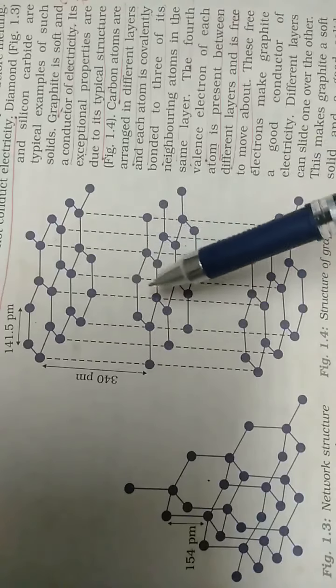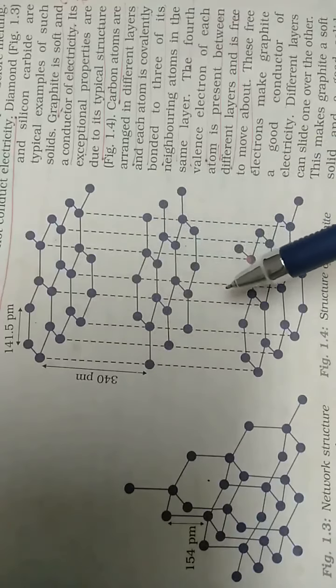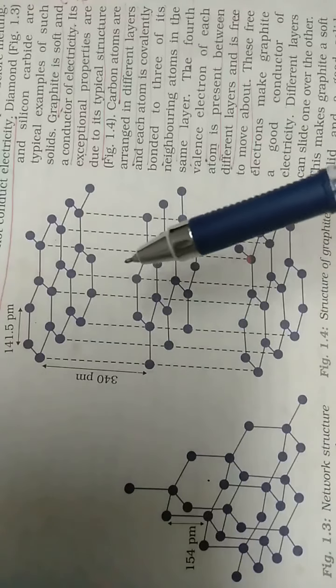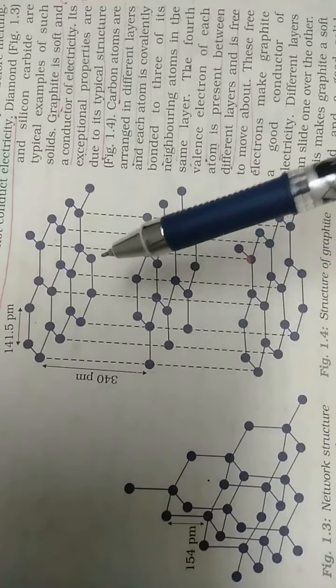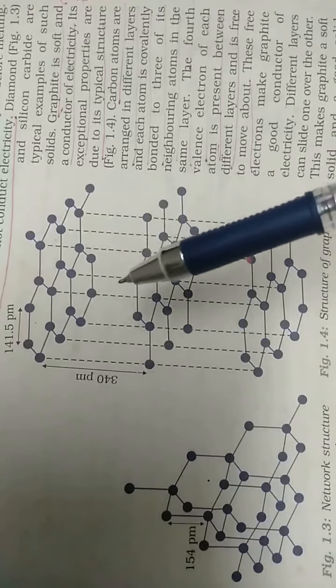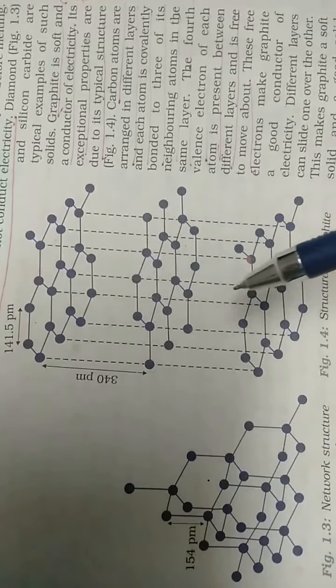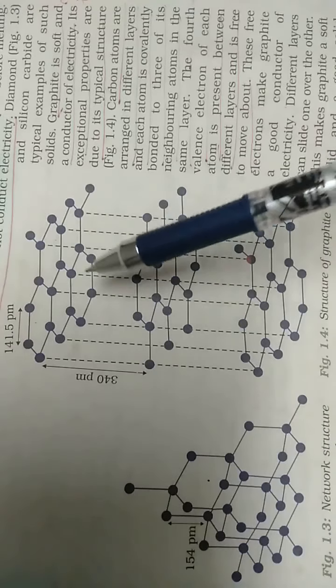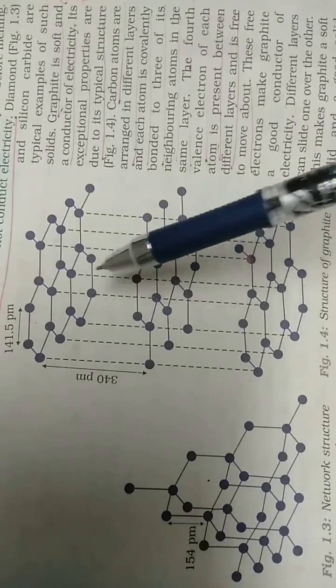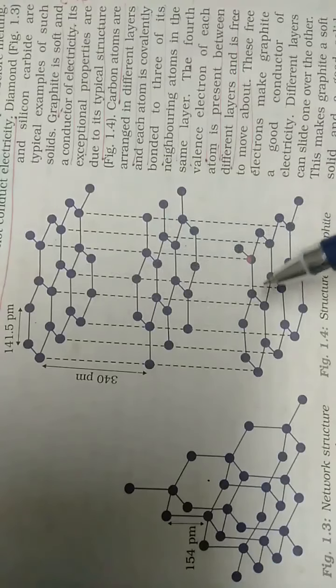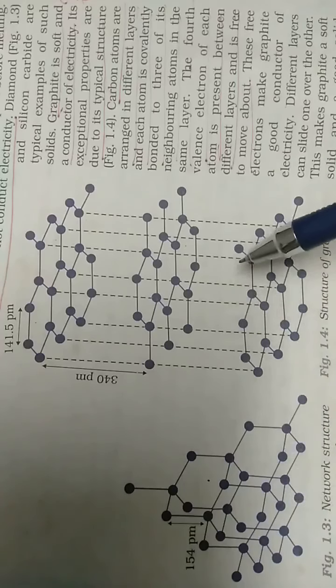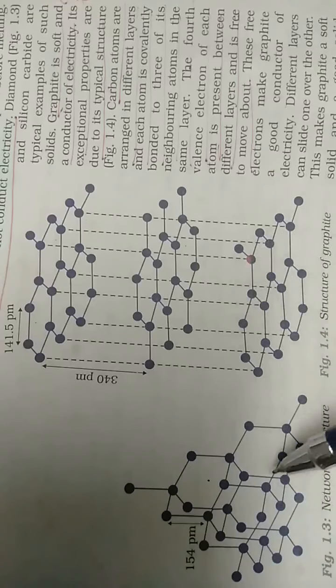So graphite is used as a solid lubricant. In engines and machines where liquid lubricant cannot be used, graphite is used as a solid lubricant. So this is the structural difference between diamond and graphite.